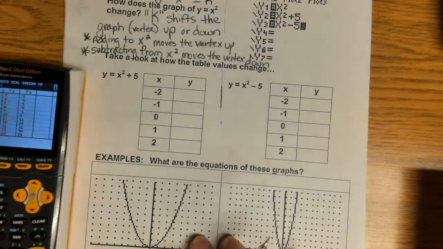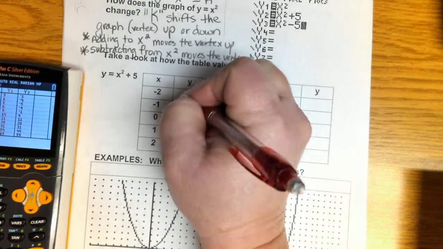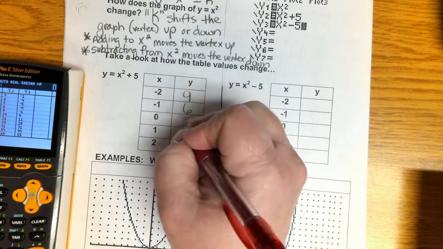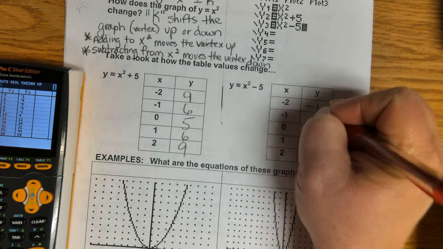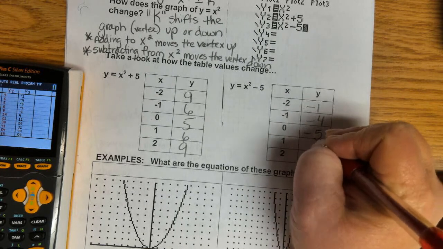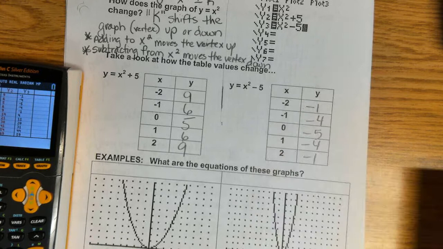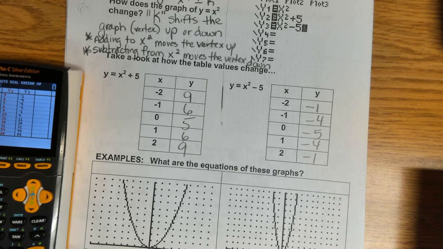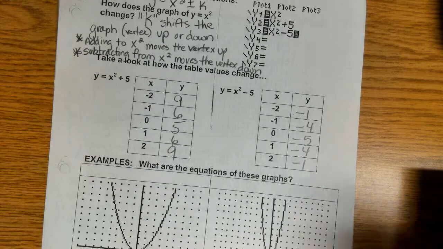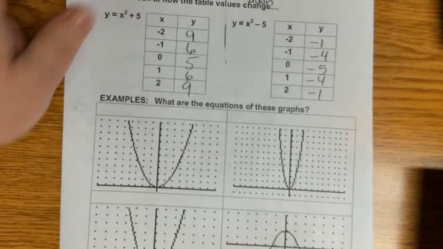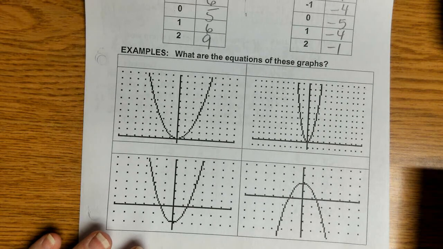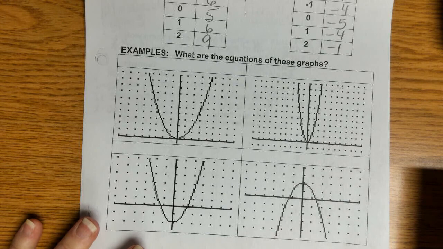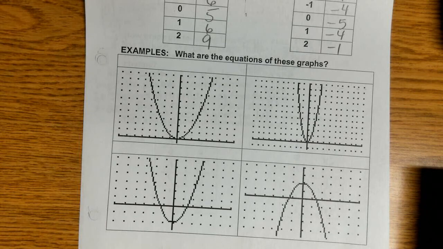So here we go. So -2 is 9, -1 is 6, 0 is 5, 1 is 6, 2 is 9, and then this one is -1, -4, -5, -4, -1. Everybody get that? Okay, so what are the equations of these graphs? We have to figure it out with no information, just looking at it.